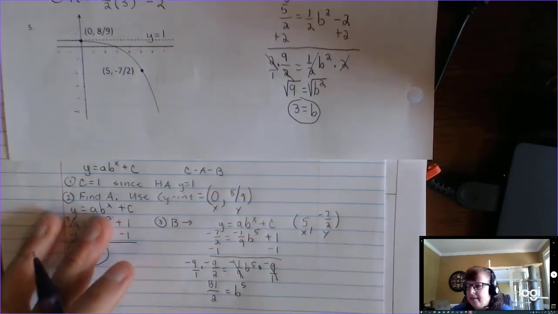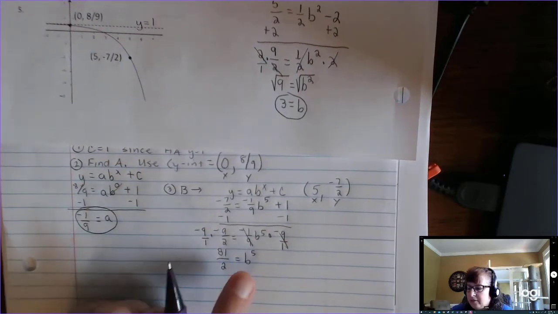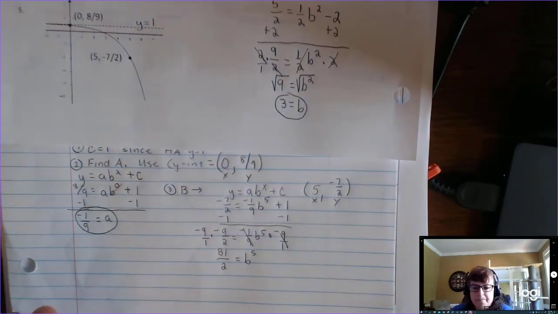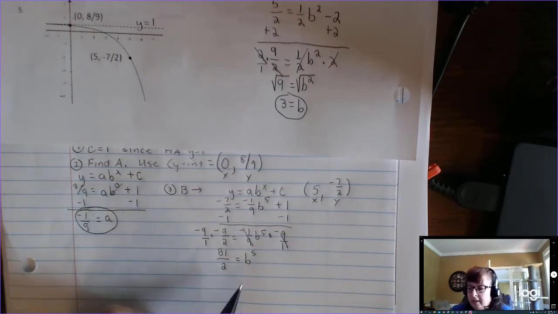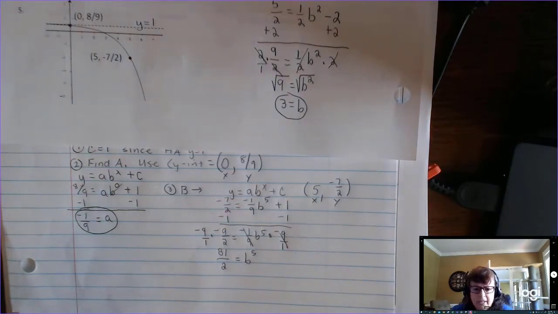Okay, now we have a bit of new algebra to do. How do you get rid of this 5 as an exponent? You can do this two ways. I'll do it both ways. Your objective is to get b by itself. You want to get rid of the 5. You can't divide by 5. You can't subtract the 5. You have to understand exponents to know how to get rid of the 5.